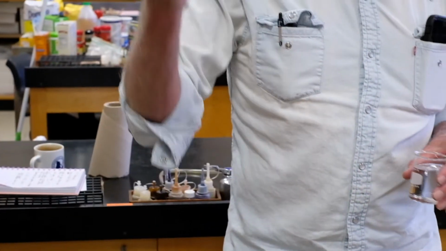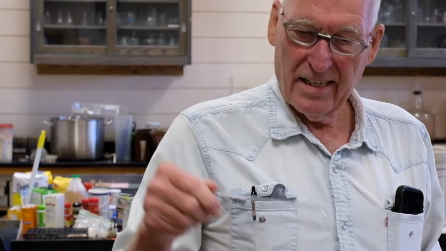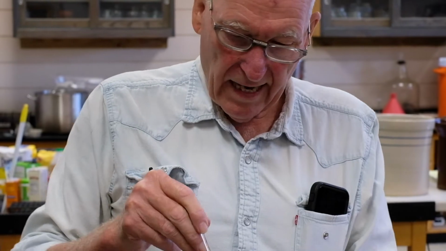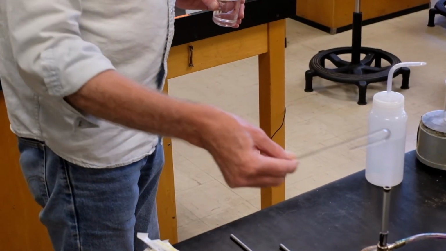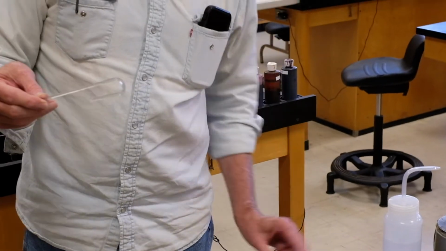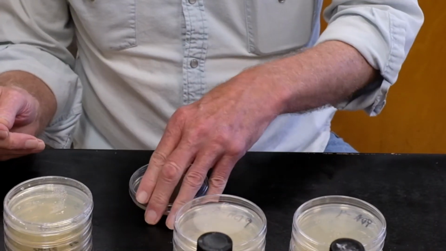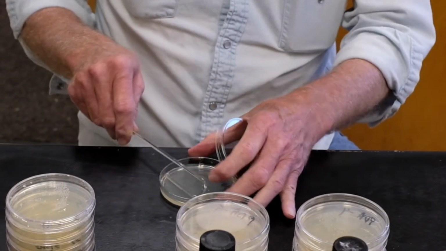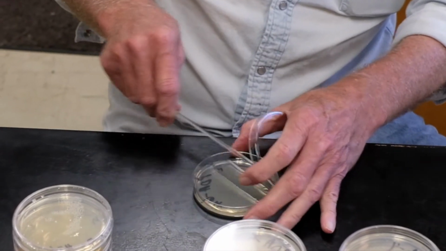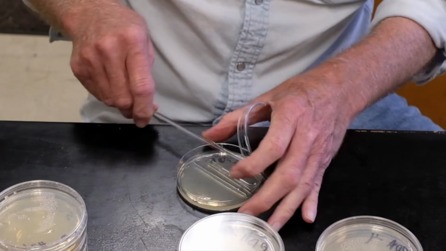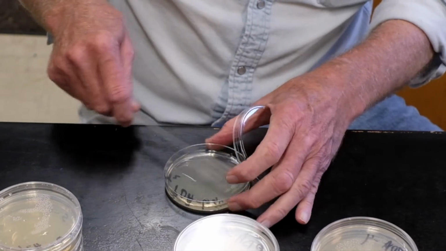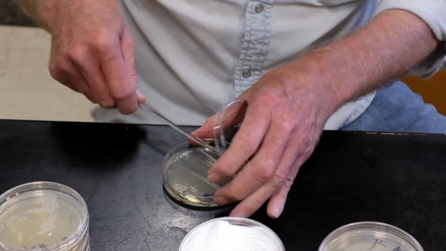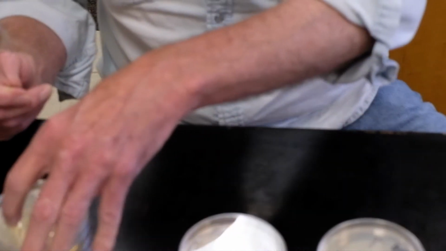I have a homemade spreader here that looks like a hockey stick. This is 95% ethanol, and look what happens. You don't want this out. I'm going to pass it through the flame and sterilize that. All right, now watch this. You take the lid and use your fingers. I'm spreading that 1/10 ml all the way across the surface and spinning the plate. I know I got it flat because you don't see anything under it. And how long do you spread it? That long.